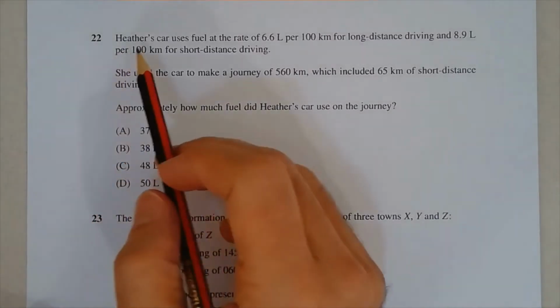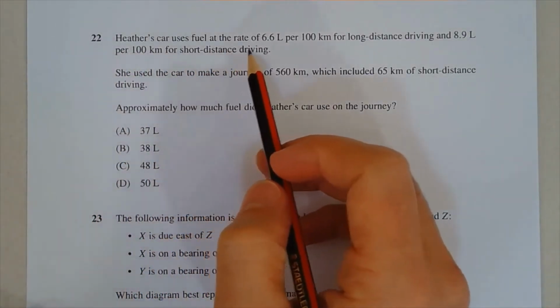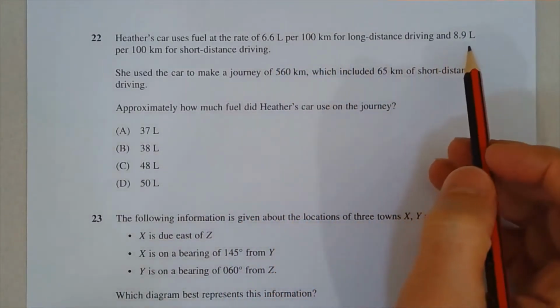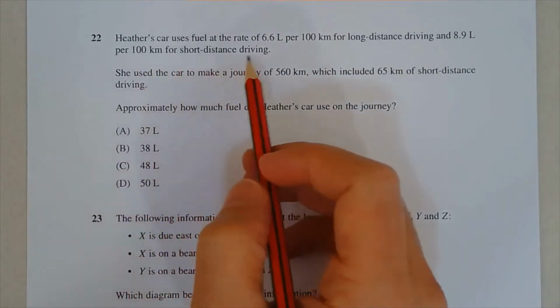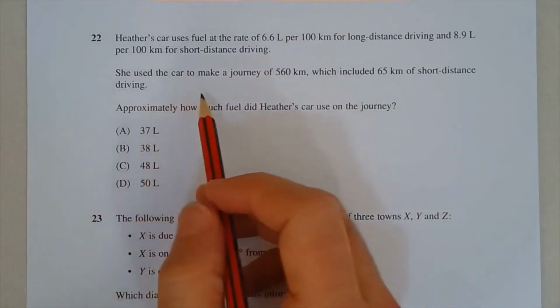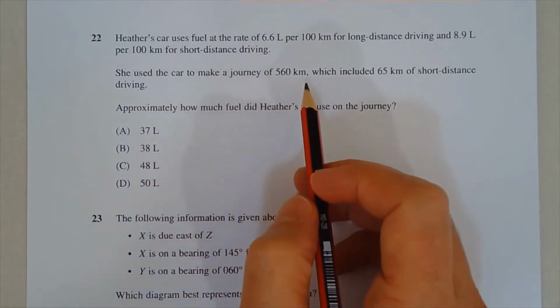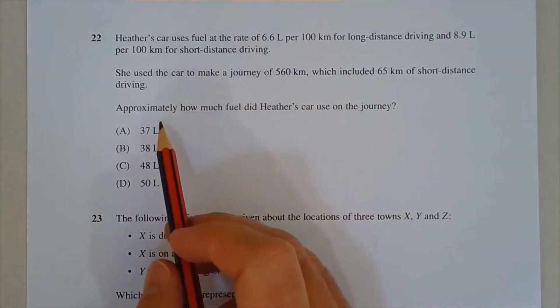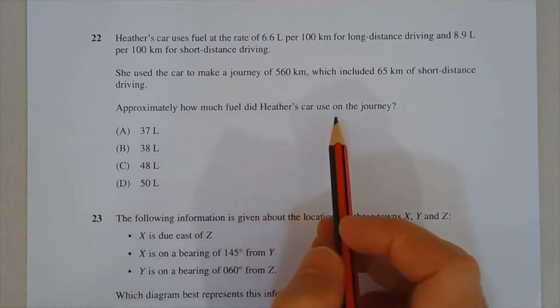Question 22. Heather's car uses fuel at the rate of 6.6 litres per 100 kilometres for long distance driving and 8.9 litres per 100 kilometres for short distance driving. She used the car to make a journey of 560 kilometres, which included 65 kilometres of short distance driving. Approximately how much fuel did Heather's car use on the journey?